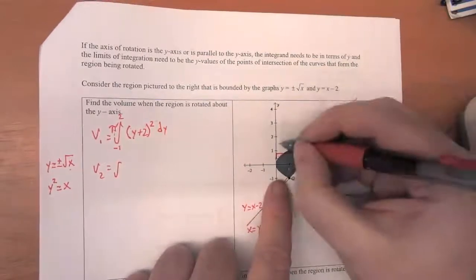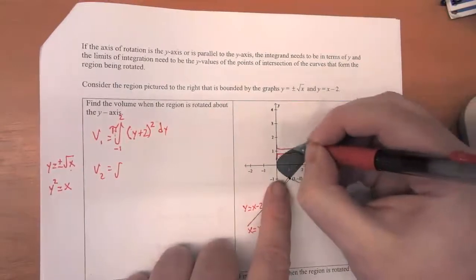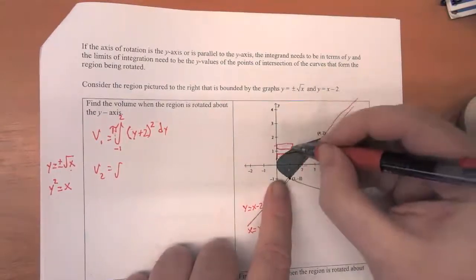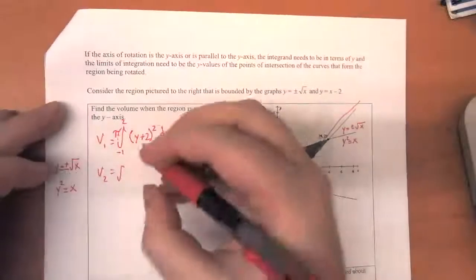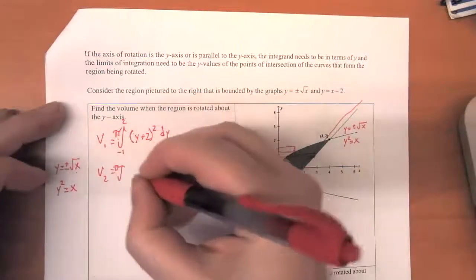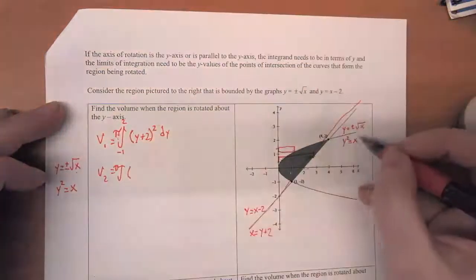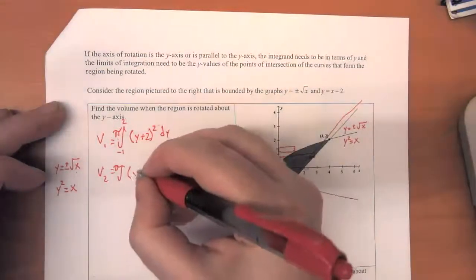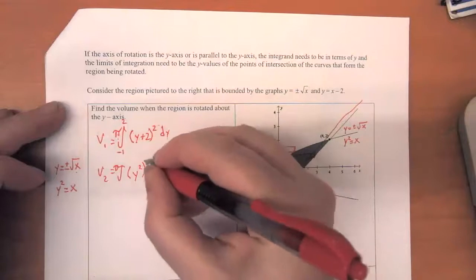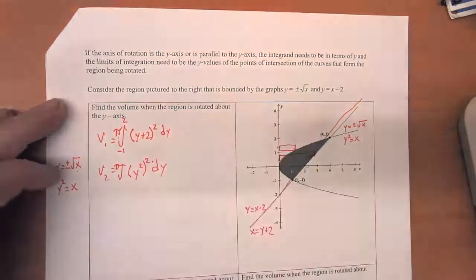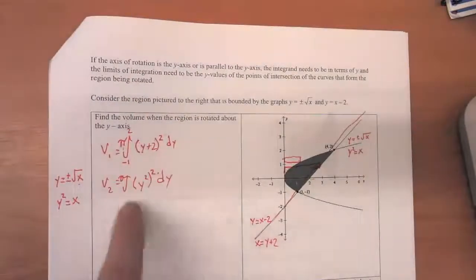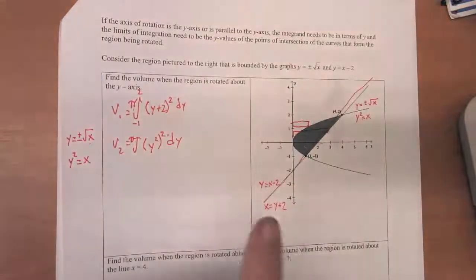Same thing for the inside shape. It's going to be this value of the parabola. So that's pi times that function, y squared, dy. So this is really exactly the same problem as we had for our first problem on the previous page.